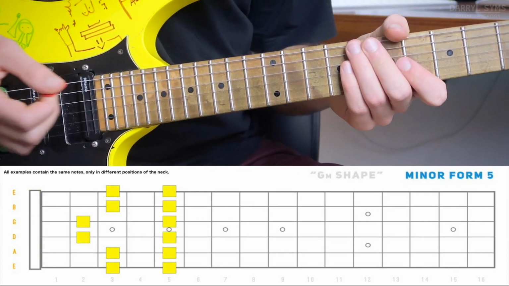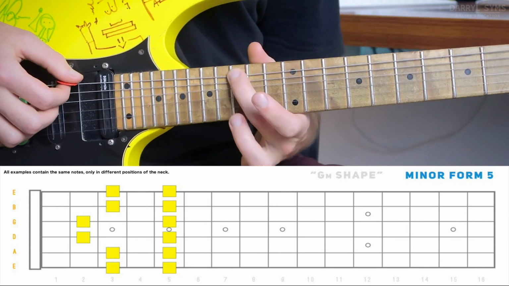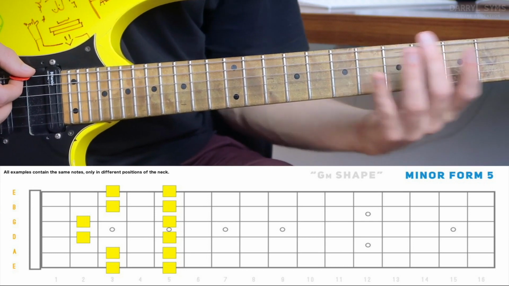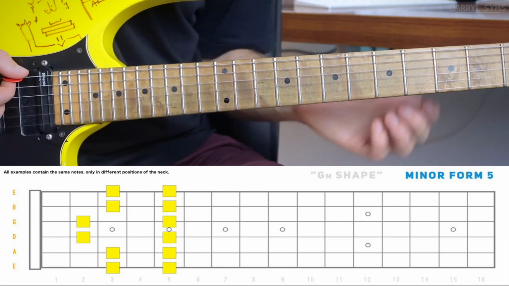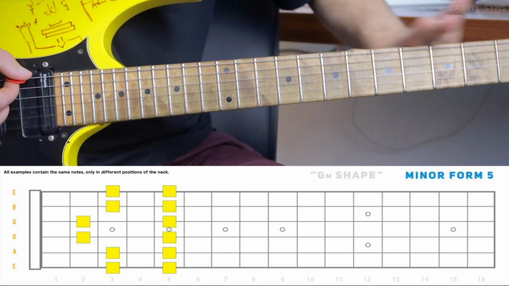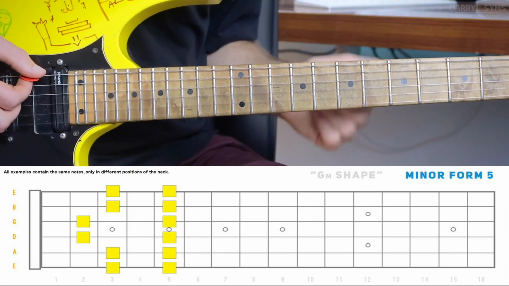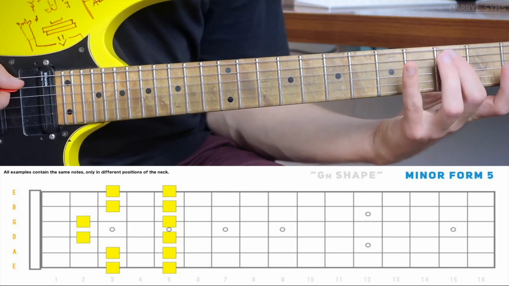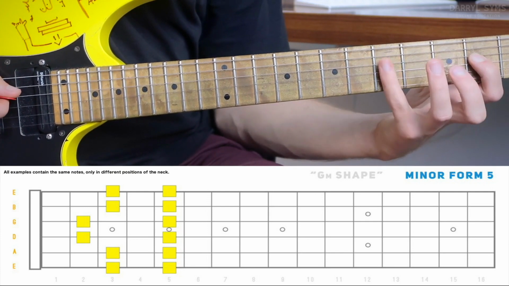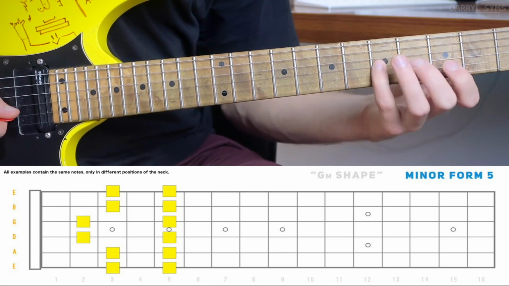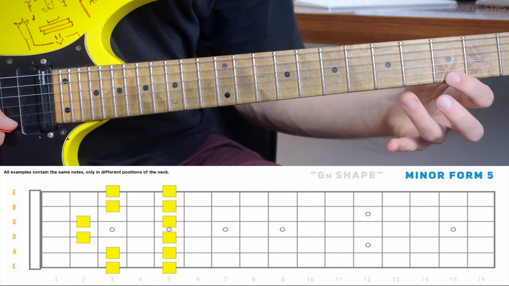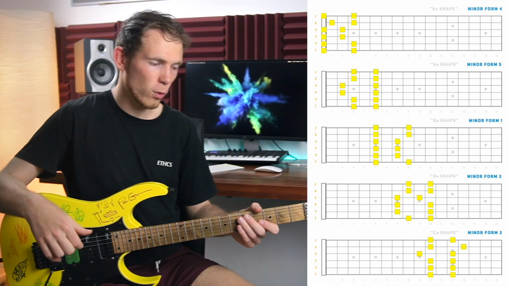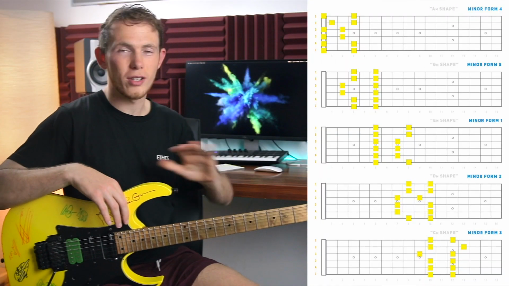Same shape, we're just using the nut to our advantage rather than the 12th fret. And our last position, form 5, would start either on the 15 here, or similarly 12 frets behind, an octave back. We'll start on the 3rd fret here since it's exactly the same and we want to cover the first half of the neck before going on to the 2nd. So we start on the 3 here and we have... and there you have it. Those are the 5 positions or 5 forms of the minor pentatonic scale across the entire neck.